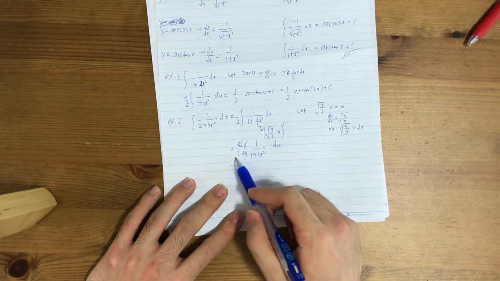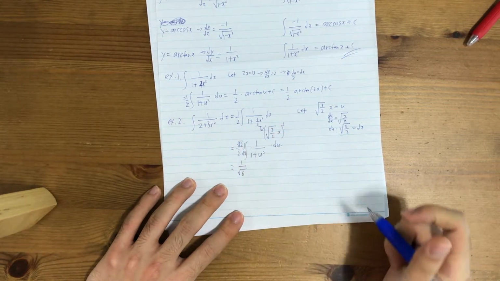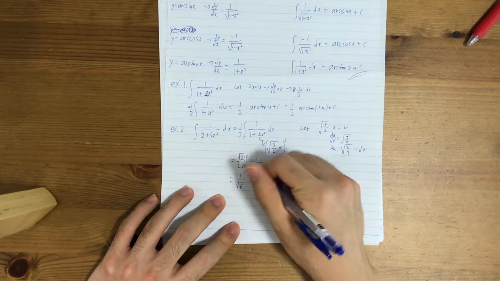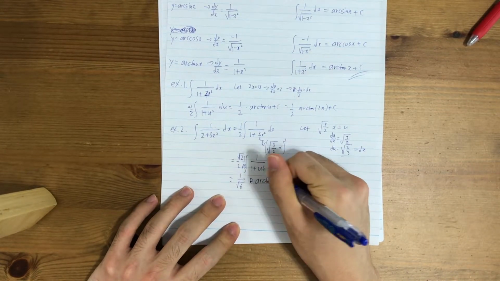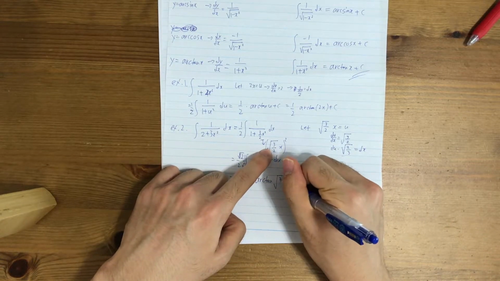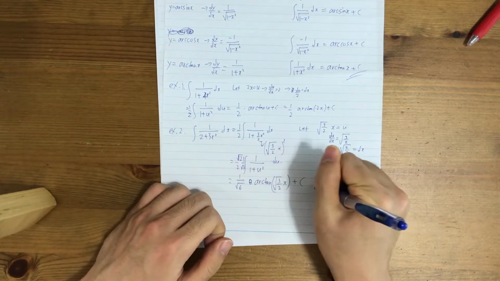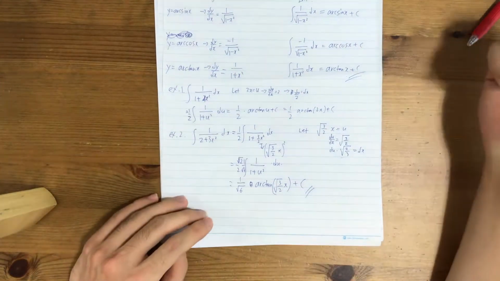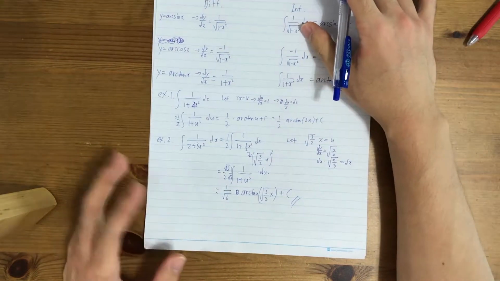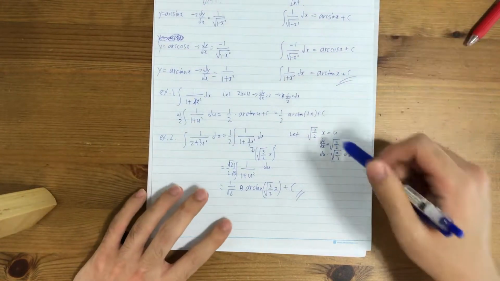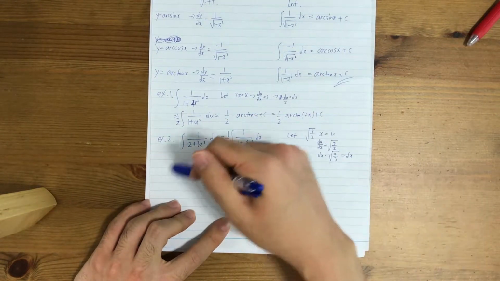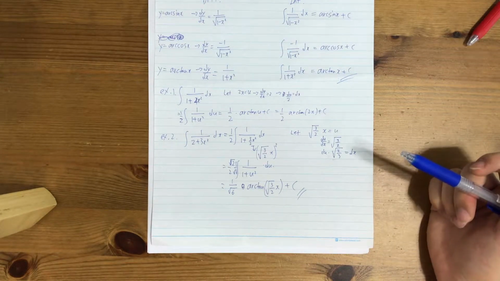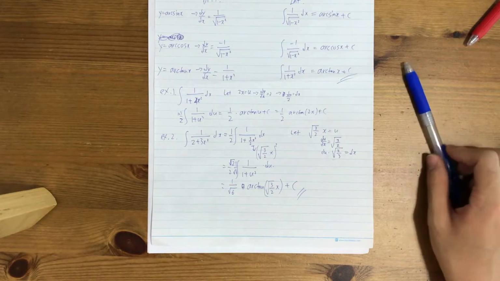So root 2 and 2 we can cancel and make it 1 over root 6, or you can rationalize it, but I'll just leave it. And then this is arctan u, but what's u? This. So using this way, you can also practice integration by substitution, and you'll make fewer mistakes than directly applying the formula in your formula booklet.